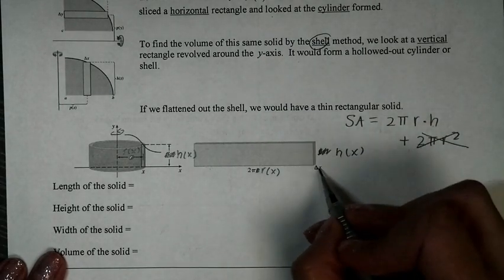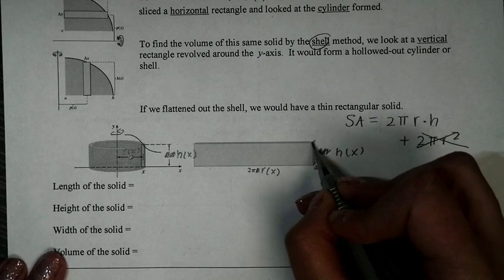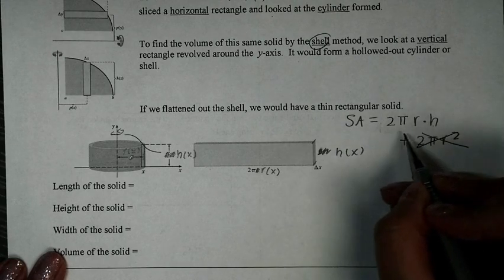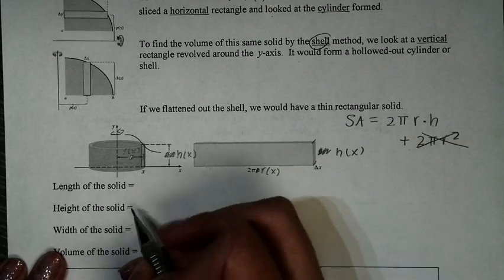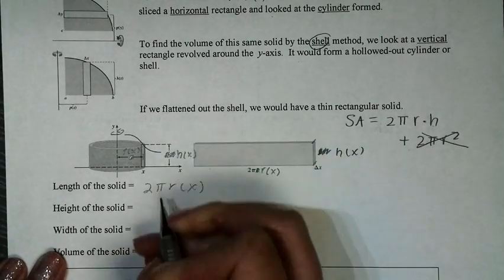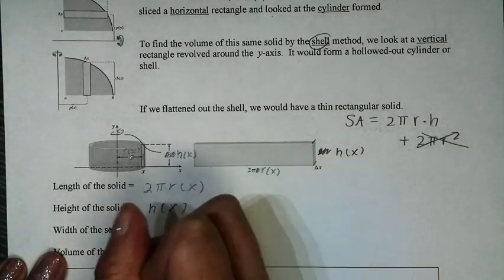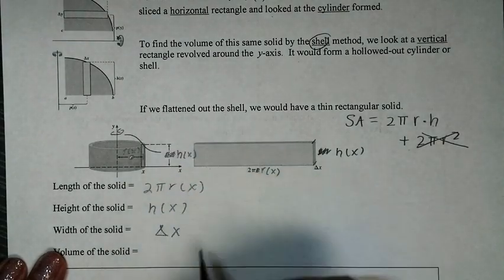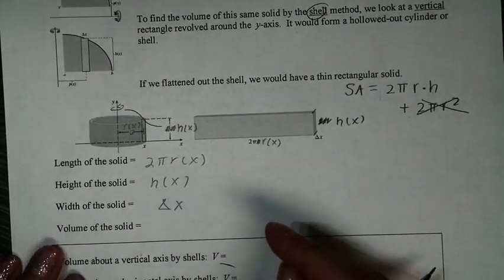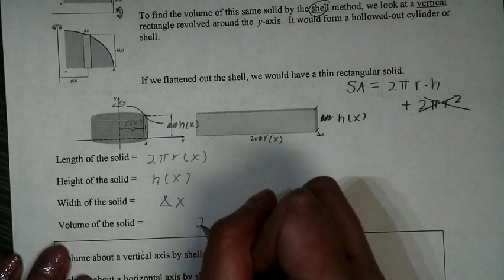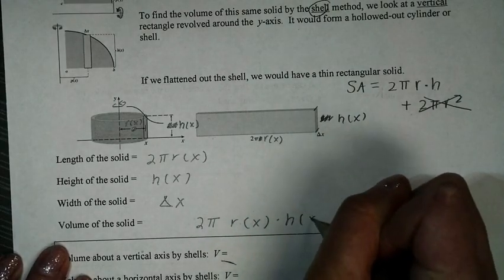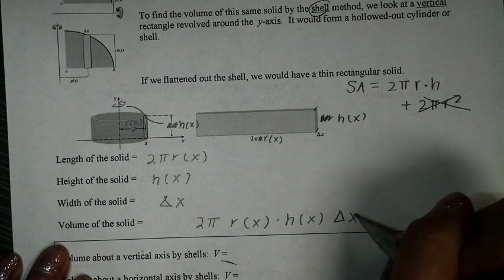In addition to that, you have the width. Do you see it there? To make it 3D, the length of the solid is going to be 2 pi r, not r squared, just r, and the height is going to be h of x. The width of the solid is going to be delta x. So to connect all of these three measurements, the volume of the solid, technically speaking, is going to be 2 pi r of x times h of x times delta x. Do you agree with that?